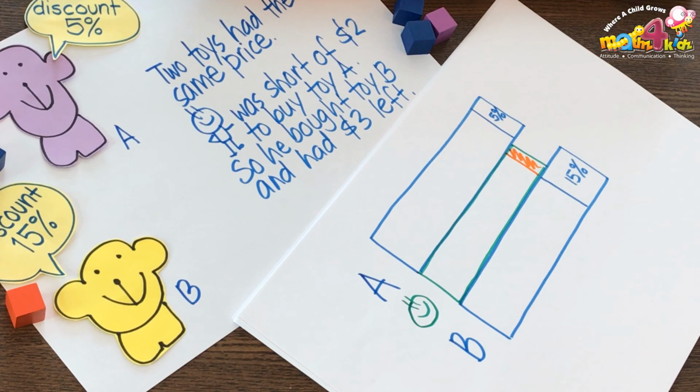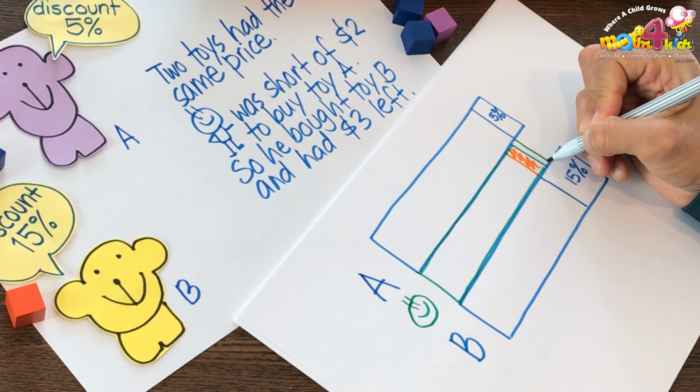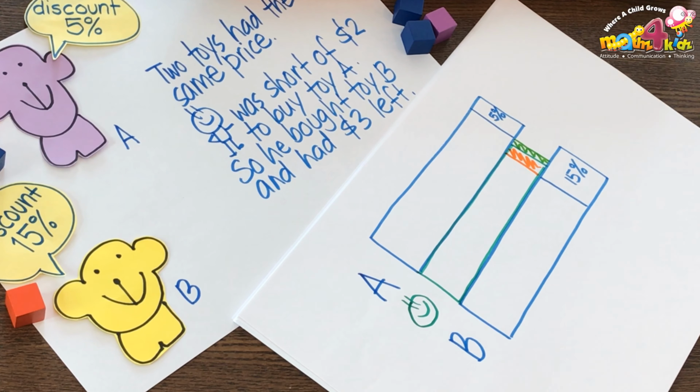I will now show it on my diagram. Can you imagine where on my diagram I'm going to shade to show the $2? Were you expecting me to say that this portion is a $2?